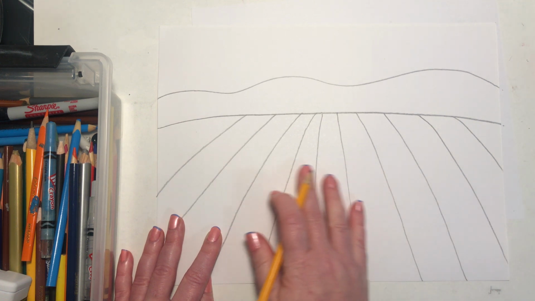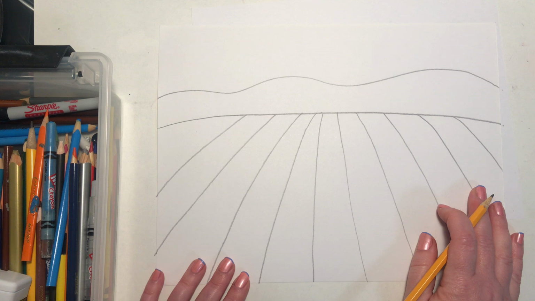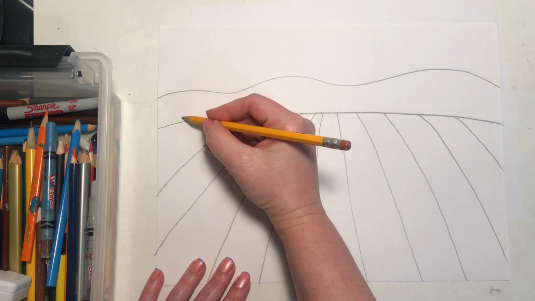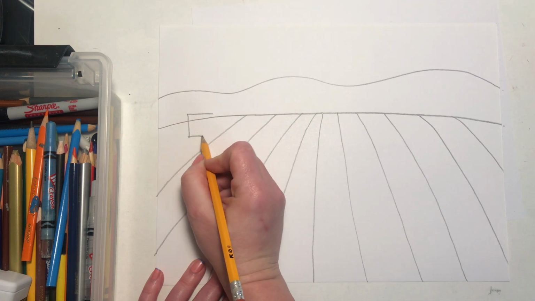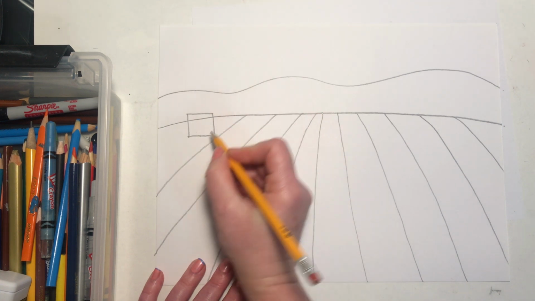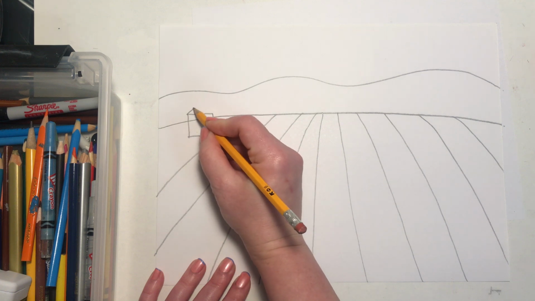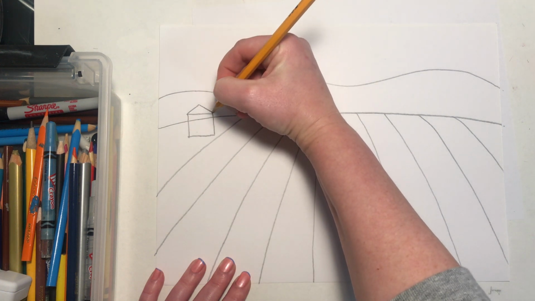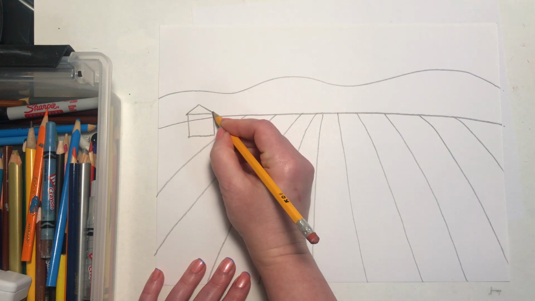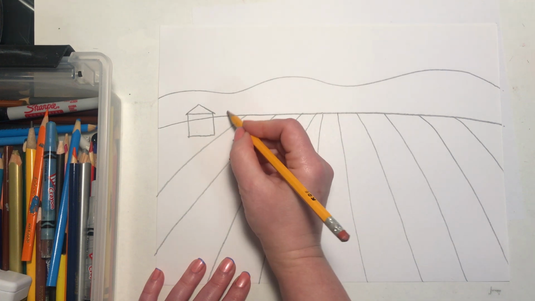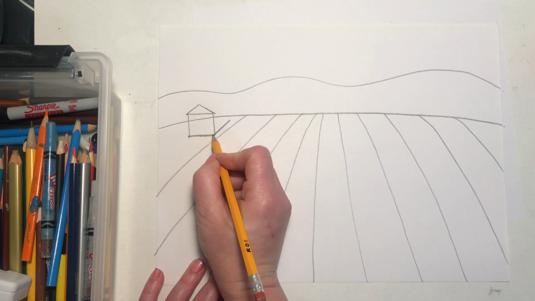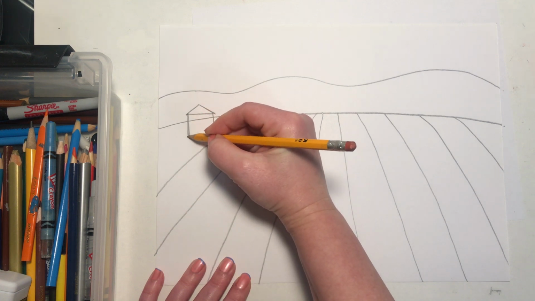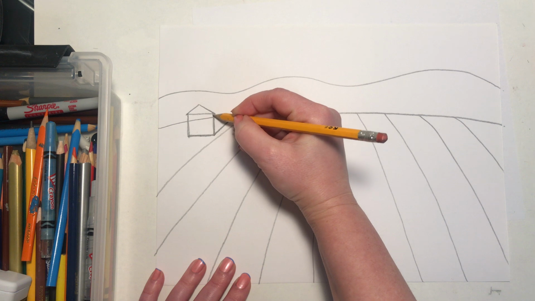That's a lot of flower beds. To build my house, I will start with a simple shape. I will start by drawing a square and a triangular shape for the roof of the house. I will add a side wall and because I'm drawing this house in perspective, I want to show its dimension.